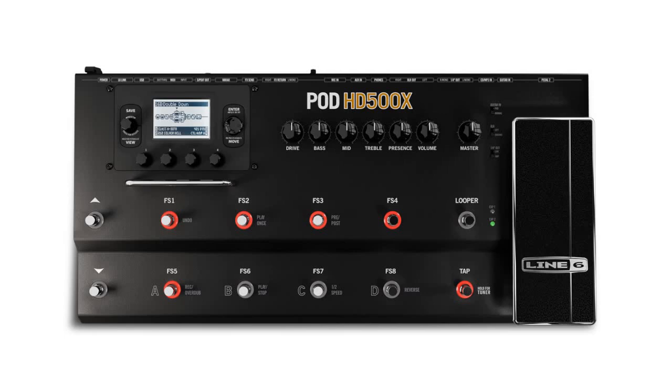If I was buying a new one and I had a choice between spending $500 on a HD500X and spending less on a used HD500, it depends on how much I could get the HD500 for. So that's kind of hard to answer.